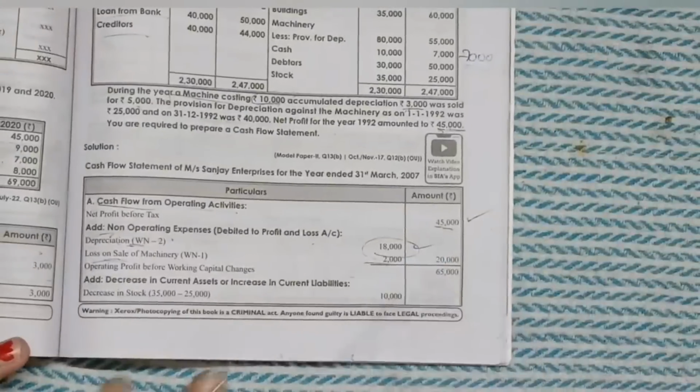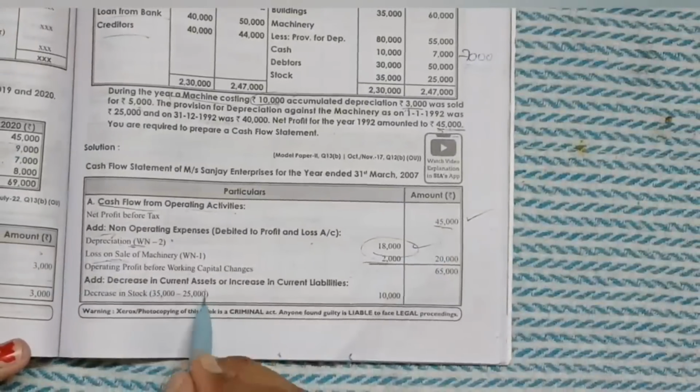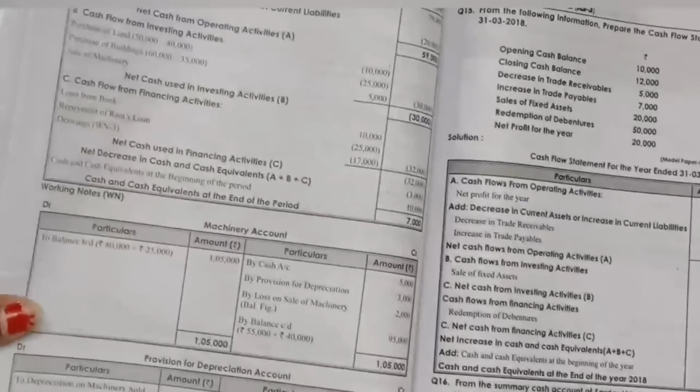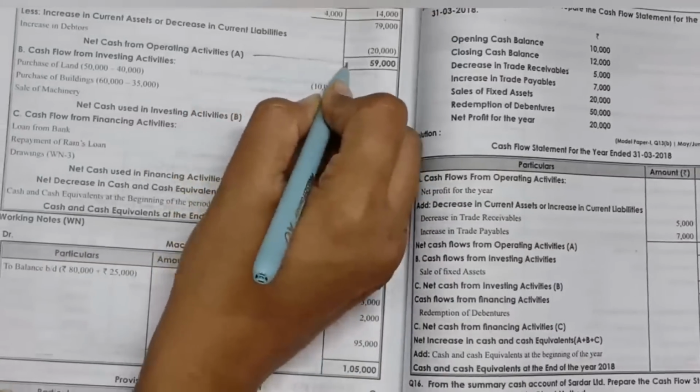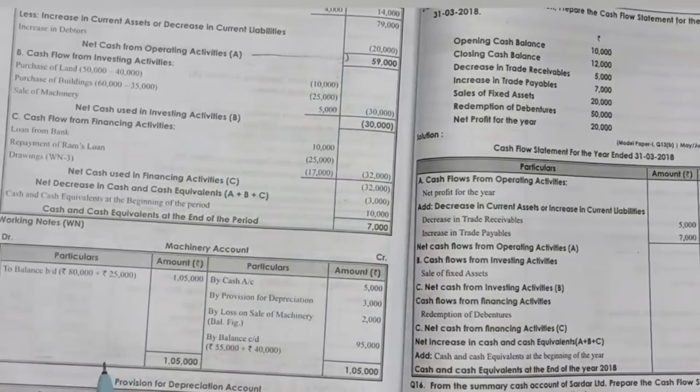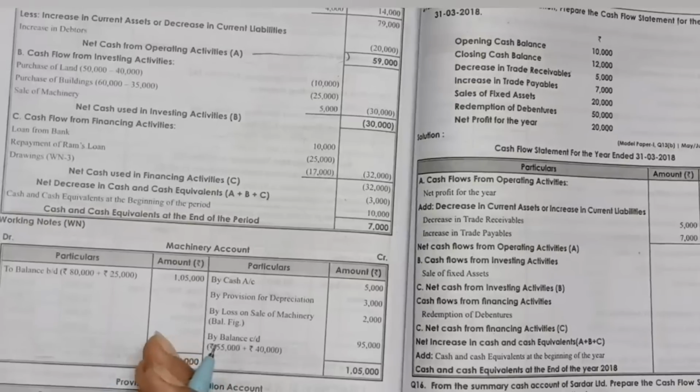That is the depreciation amount. You need to add it here. Got it? Next, current assets increase or current assets decrease. If increase, means add or minus, the same thing you need to do. Then you will get net cash from operating activities.